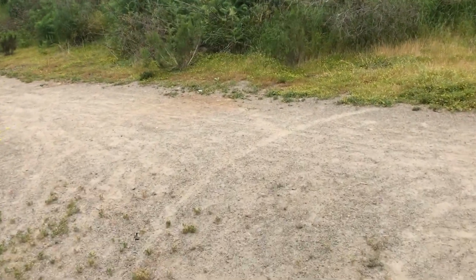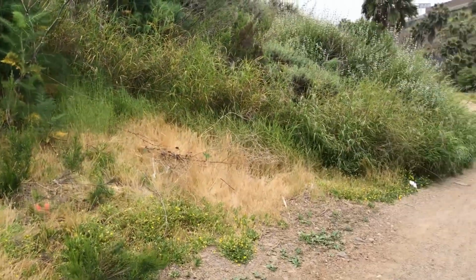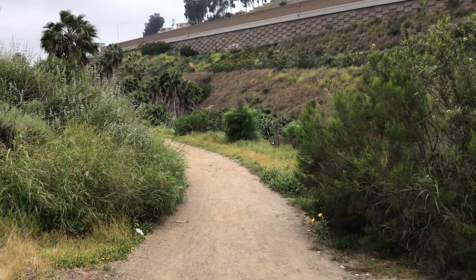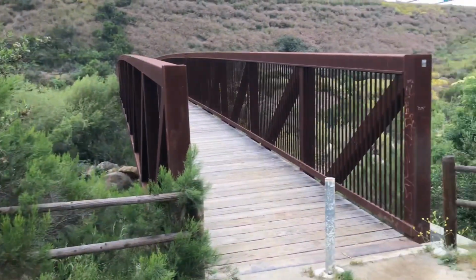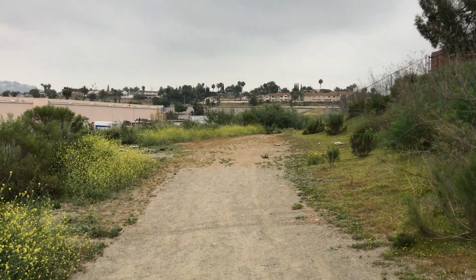Okay, so I crossed the bridge. And this is the old railroad right-of-way. Trains don't run here anymore. And looking in the other direction, the trains used to go around this curve.